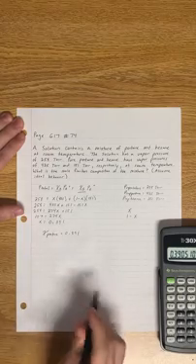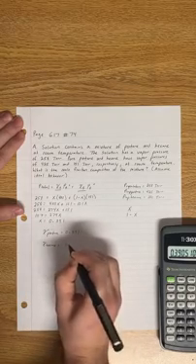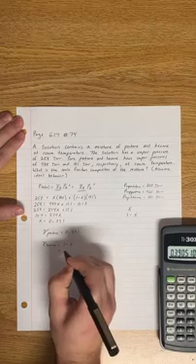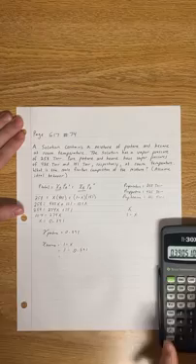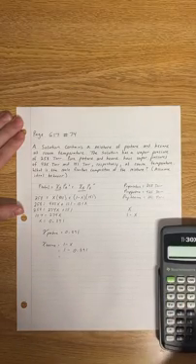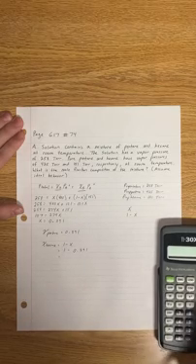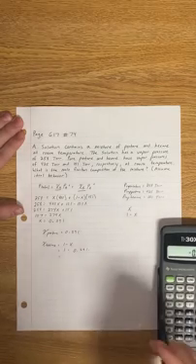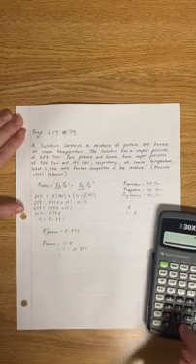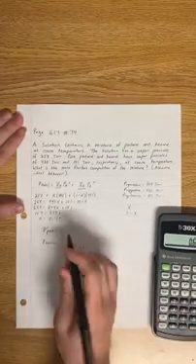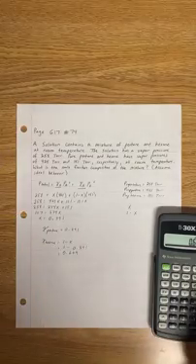Now to find the mole fraction for hexane, we're going to remember we used 1 minus x, and in this case x was 0.391. 1 minus 0.391. That's not right. 1 minus 0.391. We're going to get 0.609 as the mole fraction for hexane.